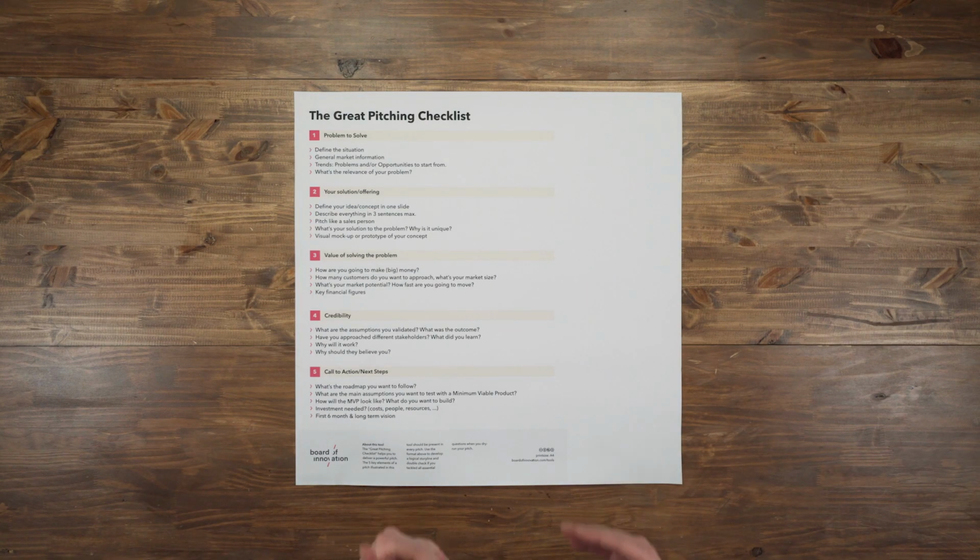So, what's the first thing to start with? What's the first building block of the pitch? Of course, it's the problem to solve. What is the problem that we are solving? For which market are we solving it? Is it large enough? Is there a pain? Only if we have that very clear, we can go to our solution or our offering.